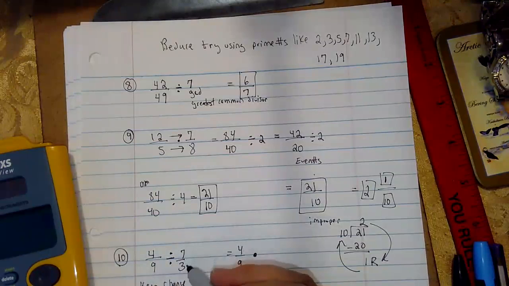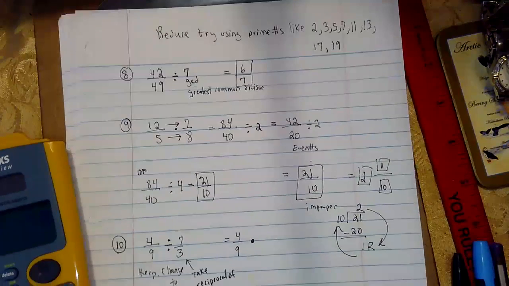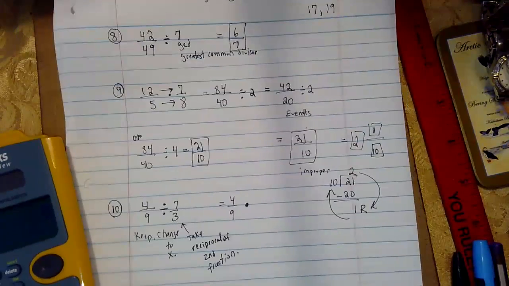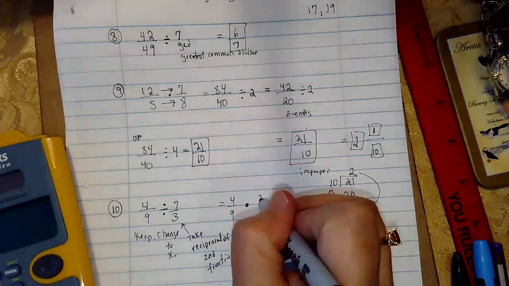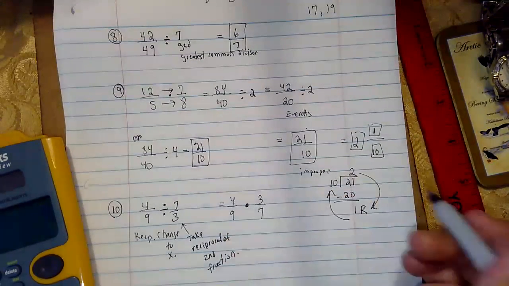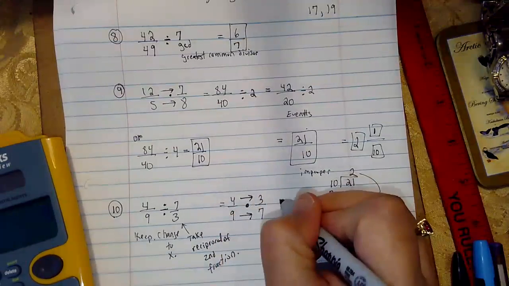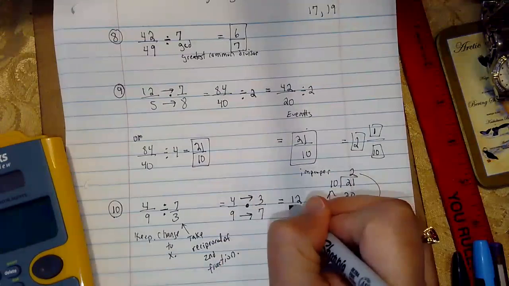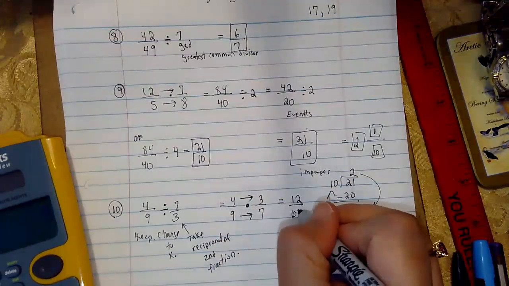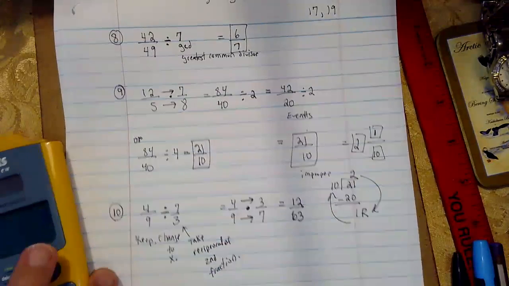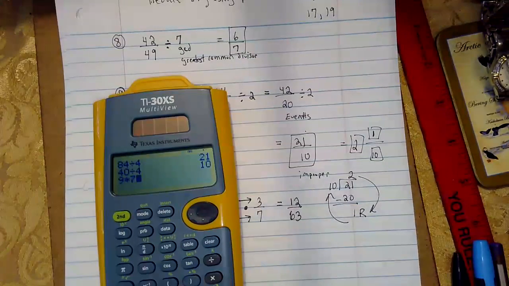So when I reciprocate 7/3, that is 3/7. Okay, and then I'm going to just multiply straight across. 4 times 3 is 12. 9 times 7 is 63. And if you want to check that, 9 times 7, just to make sure on your nines, yeah, 63.